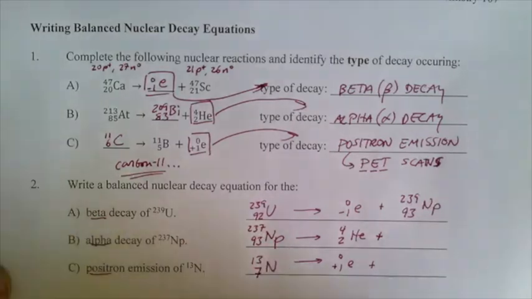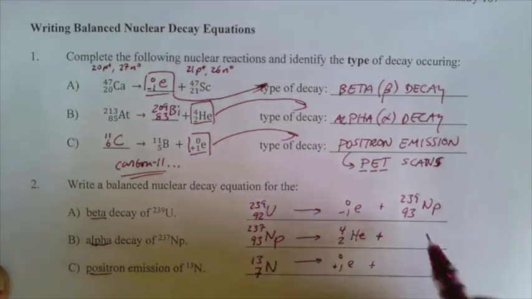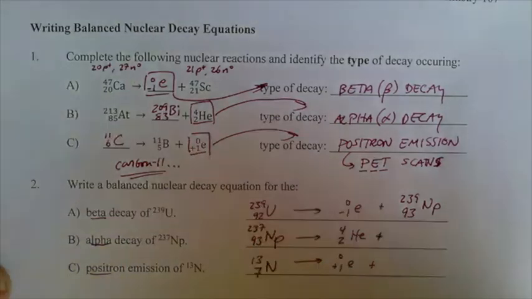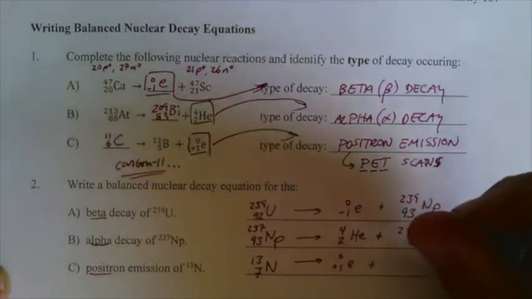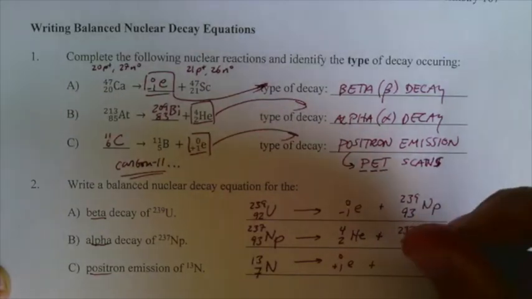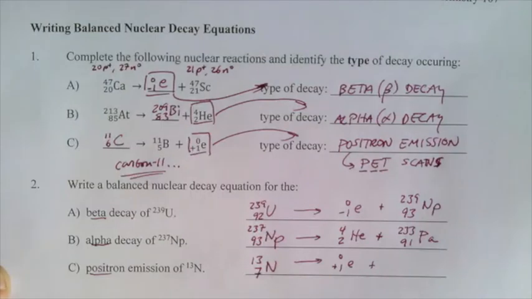Now, neptunium-237 undergoes a different kind of decay. It does alpha decay. In this case, I need something here that I could add 2 or 4 to and end up with 93 and 237. So just like we did with the bismuth up here, we're going to have 233, we're going to have 91, and that gives us Pa, known as protactinium.